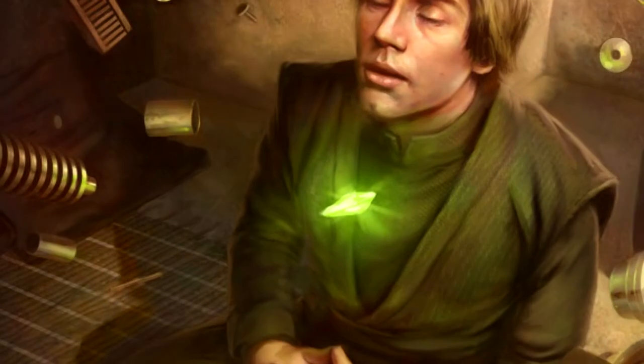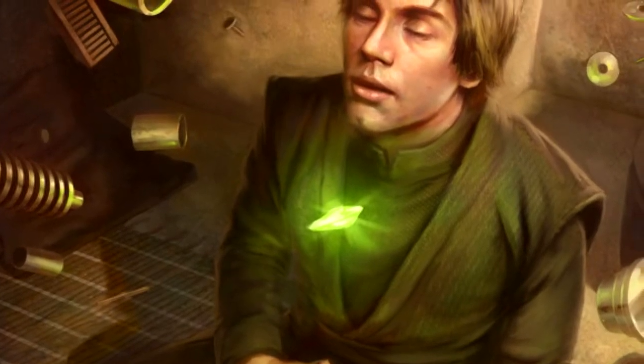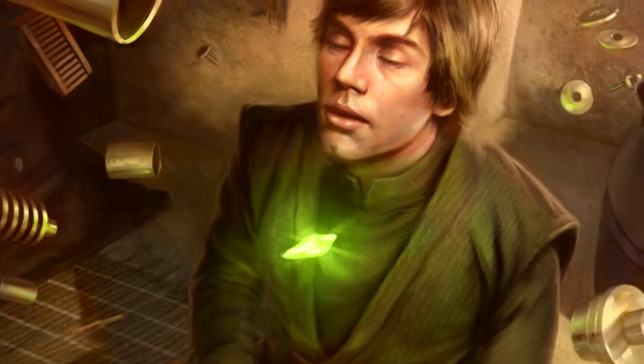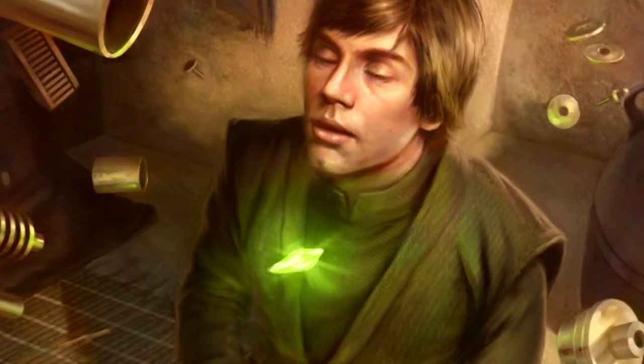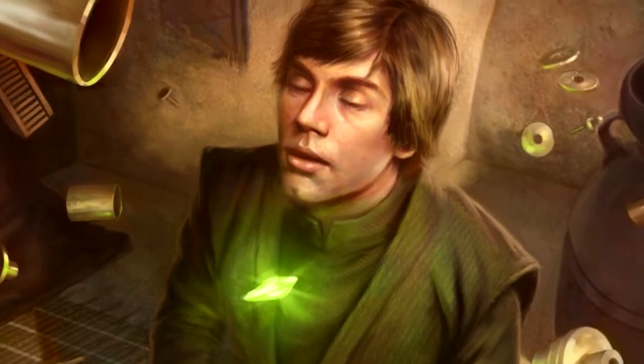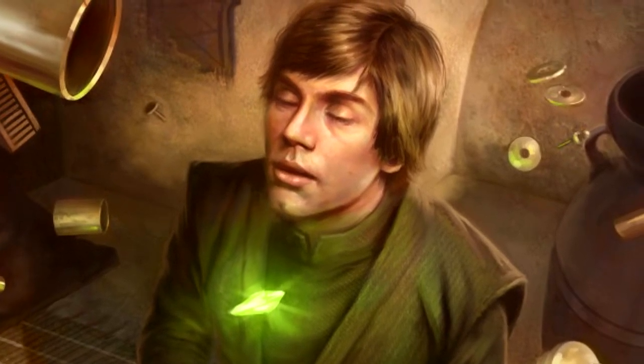Second, the Force is a separate power from the warp and does not draw from it. We have no reasons to believe that the Force has anything to do with the warp, as it emanates itself in a different way and doesn't carry the same dangers as using psychic power in 40k.